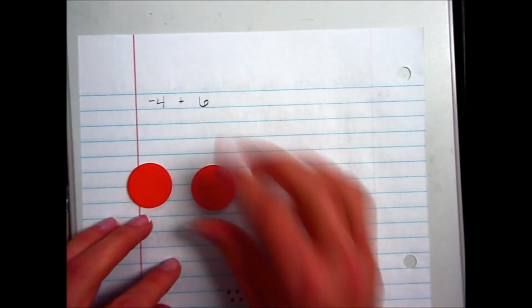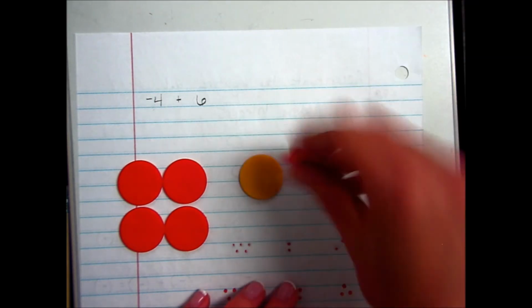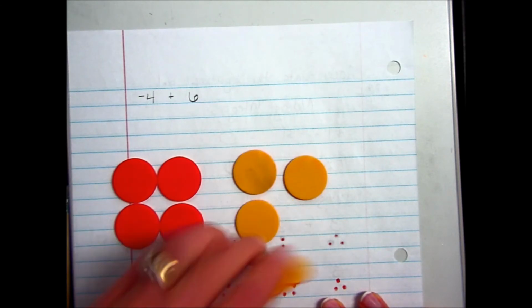So let's look at our chips first. All right, so negative 4. We'll have to put 4 red chips up there for negative 4. Positive 6. Put 6 yellows.